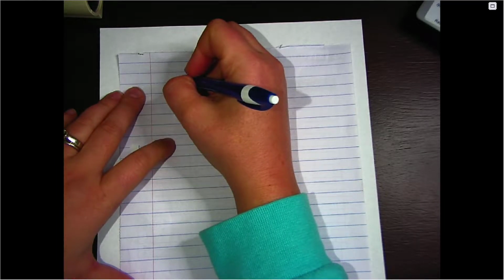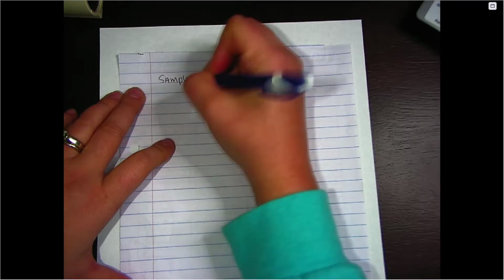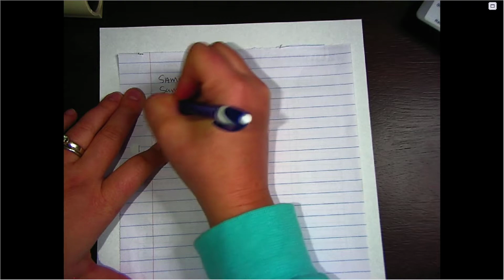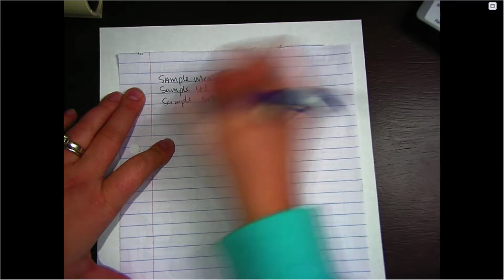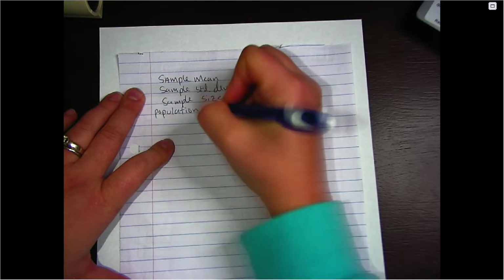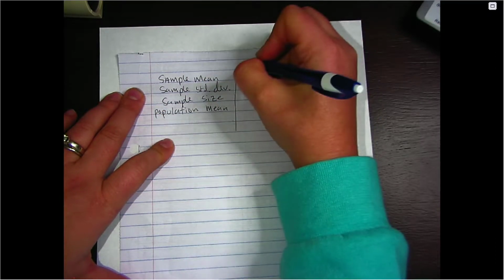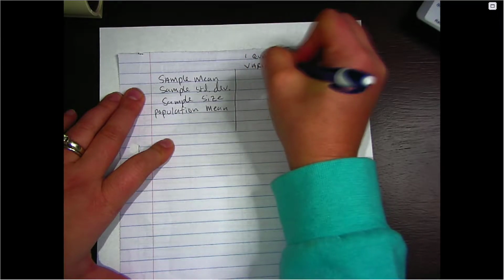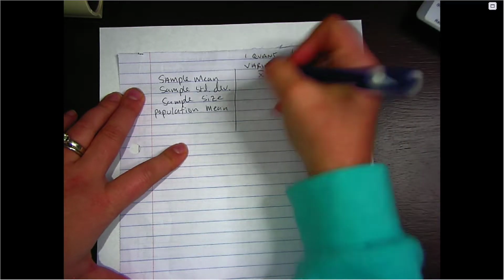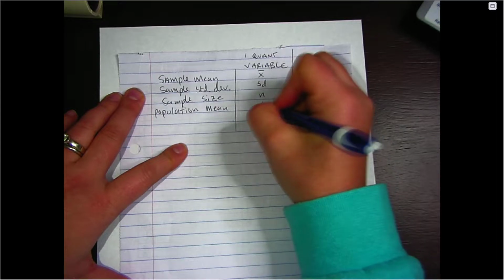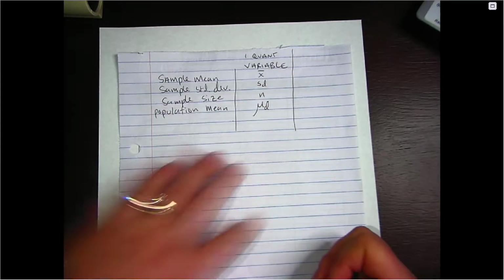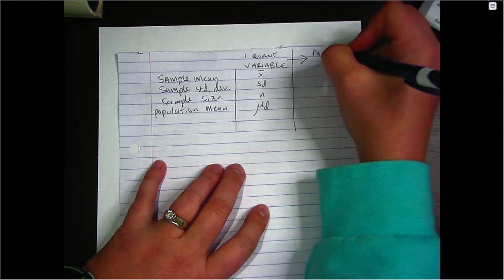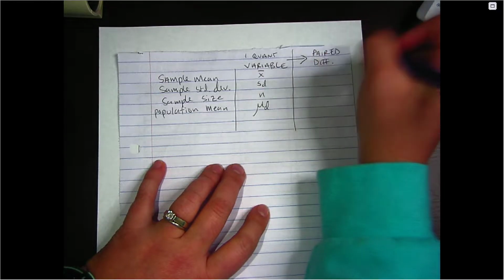So that means also that the notation is very similar. So we have sample mean, we have sample standard deviation, we have sample size, and we have then the population mean. So for one quantitative variable, if you remember, the notation for these items was x bar, s, n, and then mu. Oh, Becky, I tricked you. This is one quantitative variable. This is paired differences. Silly billies.